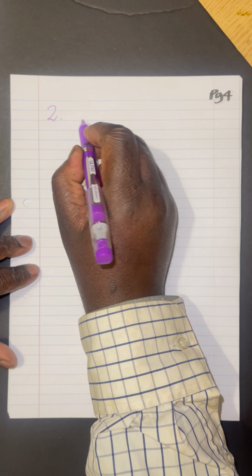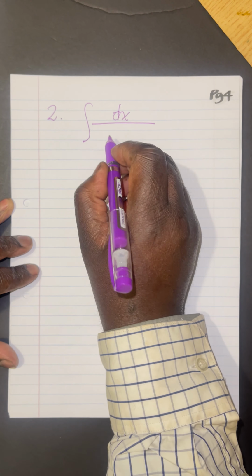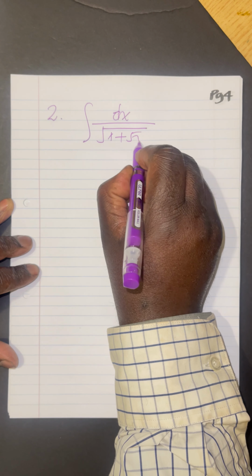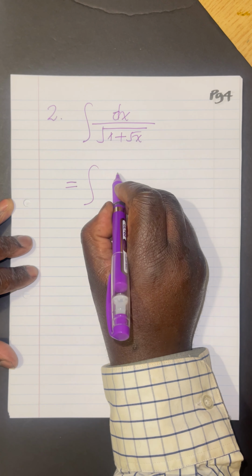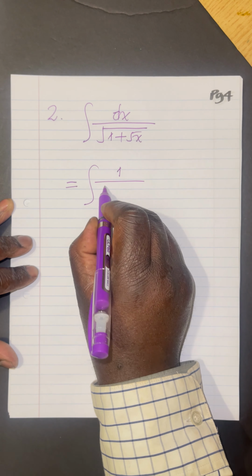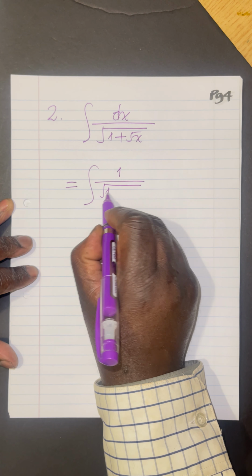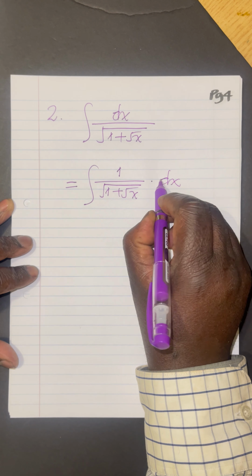The second integral is the integral of dx all over square root of 1 plus square root of x. Rewriting this like we did in the first one, 1 over square root of 1 plus square root of x multiplied by dx.